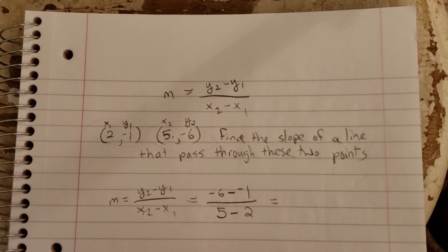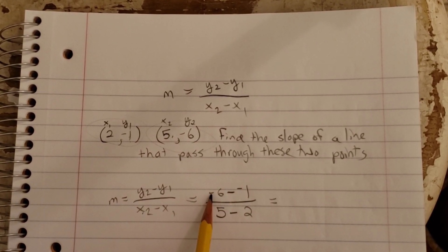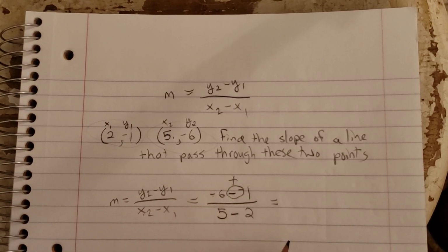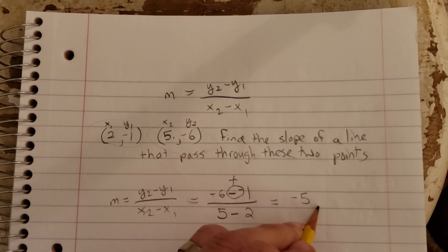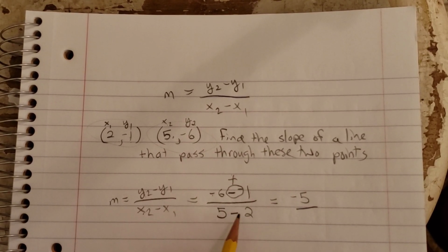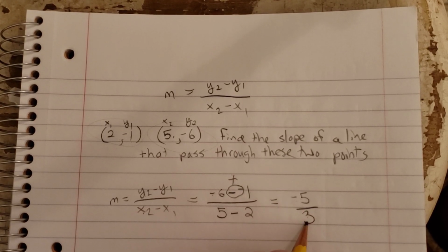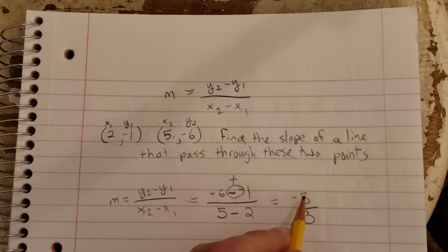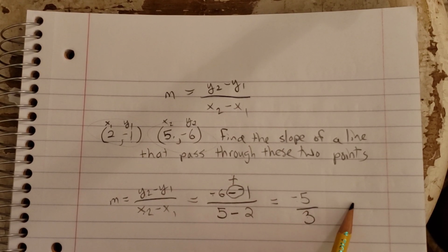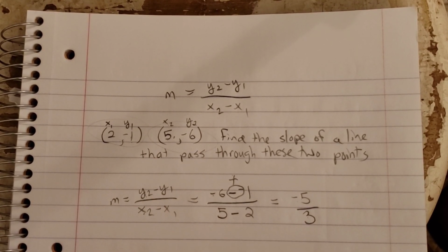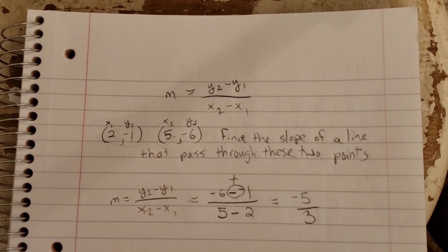Now, what do we get here? Negative 6 minus a negative is going to be plus. So negative 6 plus 1, that's going to be negative 5. Over 5 minus 2, it's going to be 3. So our slope is going to be negative 5 thirds. So that means the y drops. You're going to be dropping 5 every time you go over 3 for x. Drop 5 over 3, drop 5 over 3, drop 5 over 3, making a line with that slope.